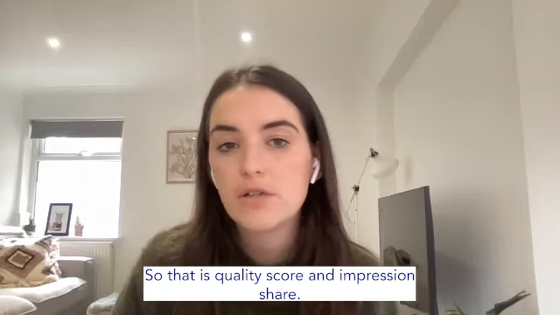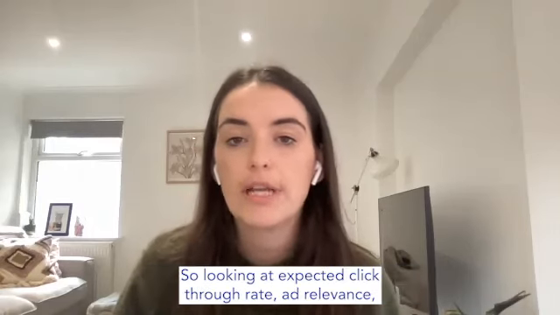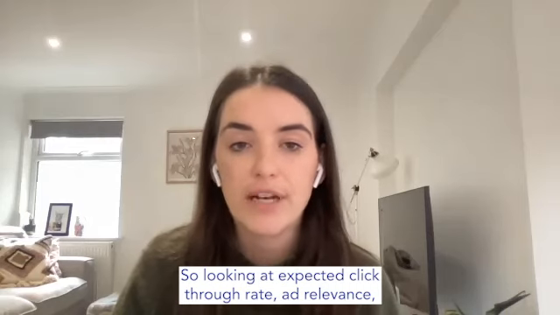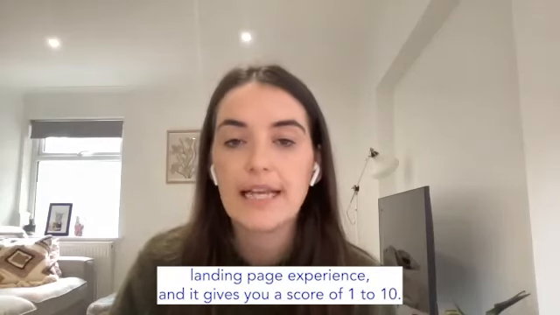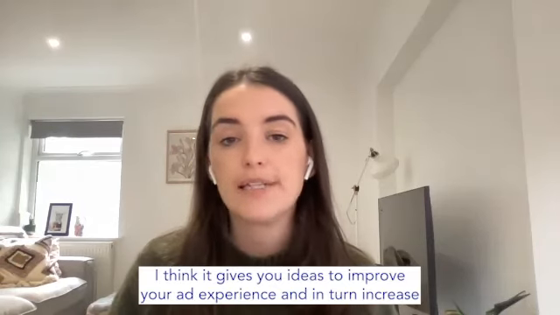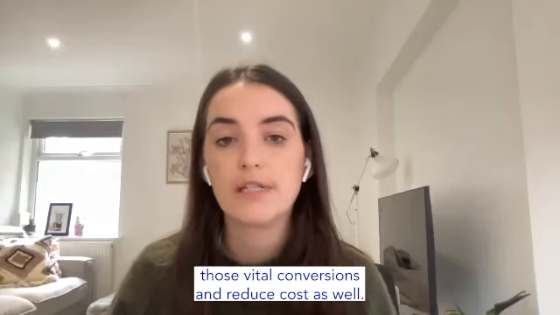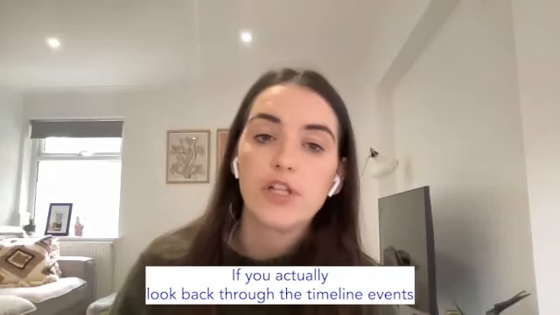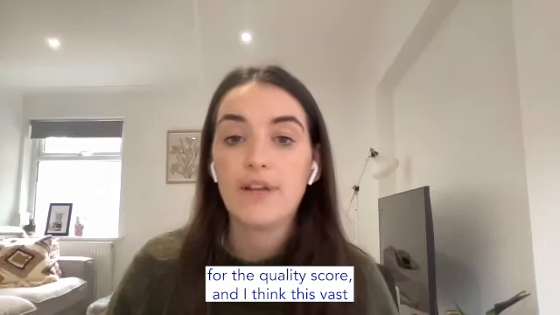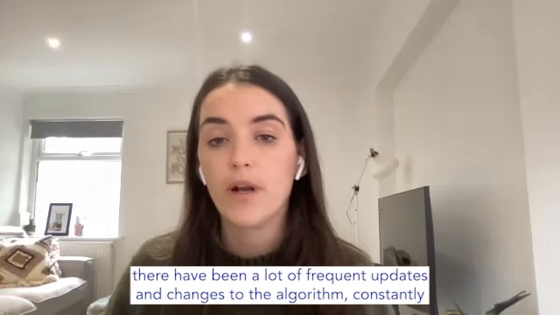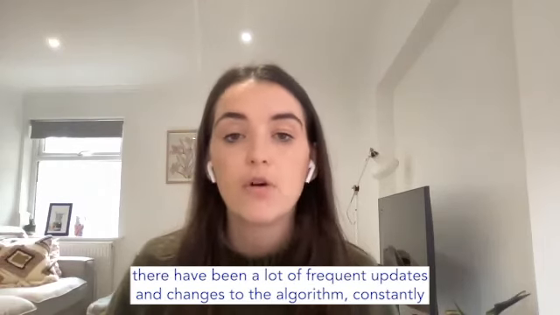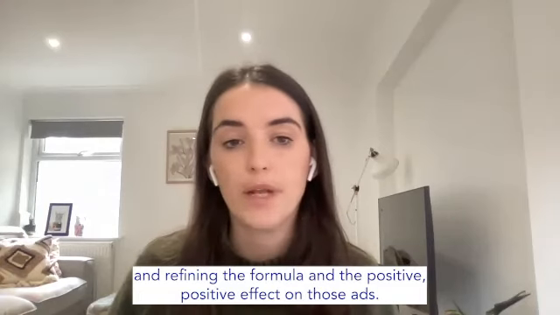So quality score, this is looking at the combined score. So looking at expected click-through rate, ad relevance, landing page experience, and it gives you a score of 1 to 10. Why is this important? I think it gives you ideas to improve your ad experience and in turn increase those vital conversions and reduce costs as well. If you actually look back through the timeline events for the quality score, I think this is vast. There have been a lot of frequent updates and changes to the algorithm, constantly making improvements and refining the formula and the positive effect on its ads.